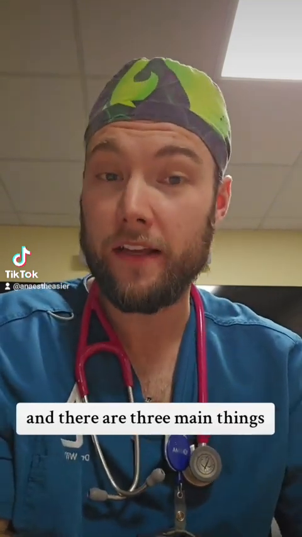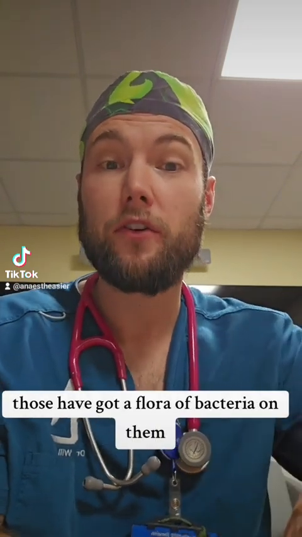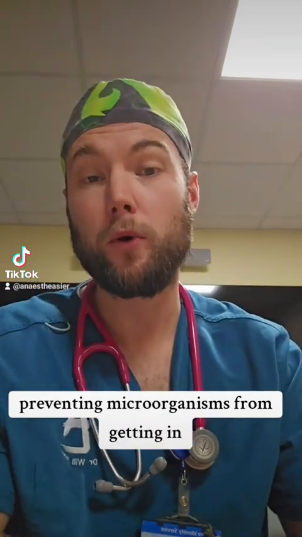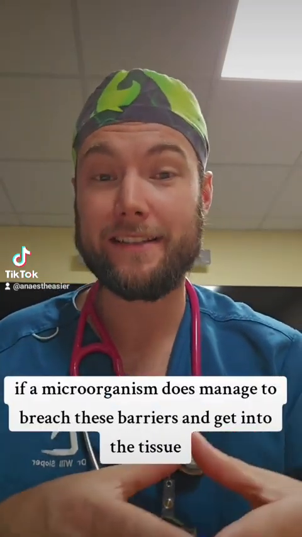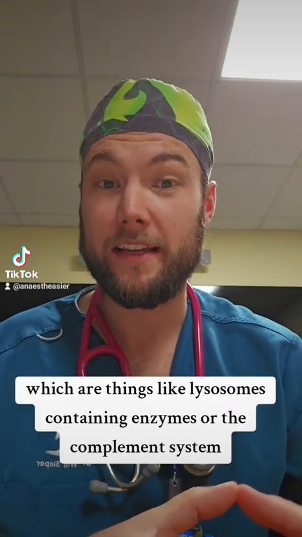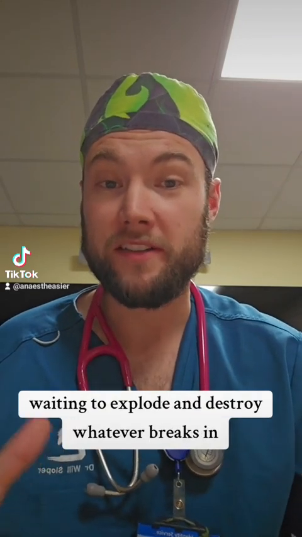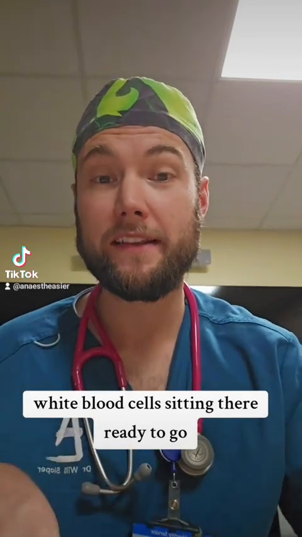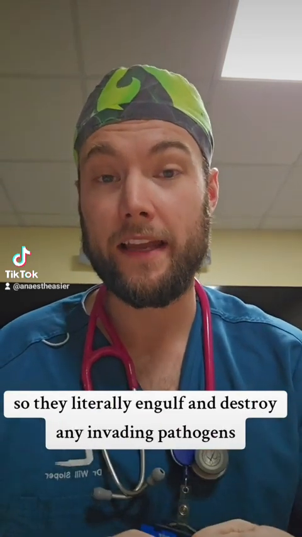And there are three main things. First of all, you have your barriers. So you've got your skin and your mucosa. Those have got a flora of bacteria on them, and those act as the first line of defense, preventing microorganisms from getting in the first place. If a microorganism does manage to breach these barriers and get into the tissue, there are then tissue bactericides, which are things like lysosomes containing enzymes or the complement system, and they essentially are like grenades waiting to explode and destroy whatever breaks in. And if that doesn't work, you've got leukocytes and macrophages, white blood cells sitting there ready to go, and they can have a phagocytic response, so they literally engulf and destroy any invading pathogens.